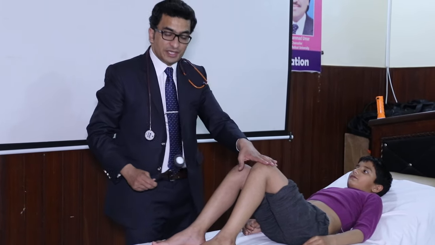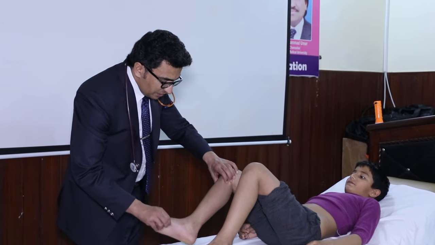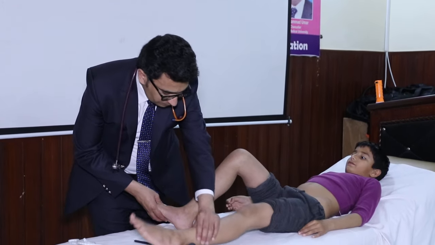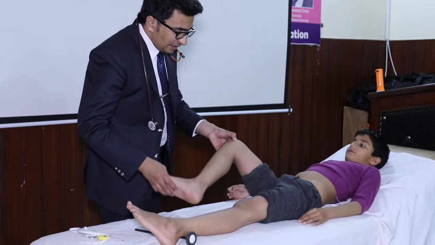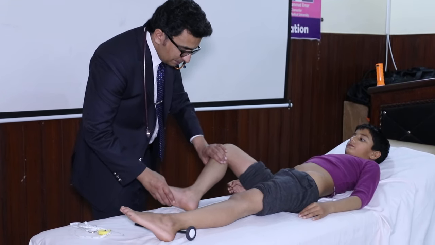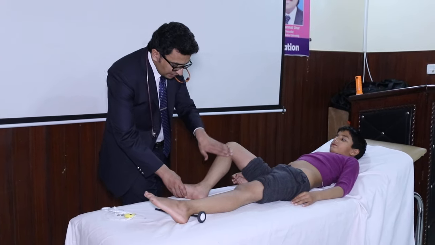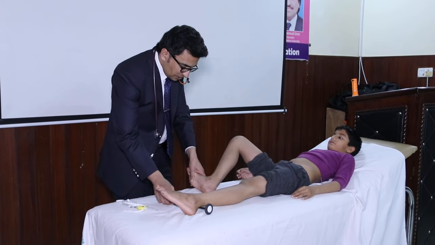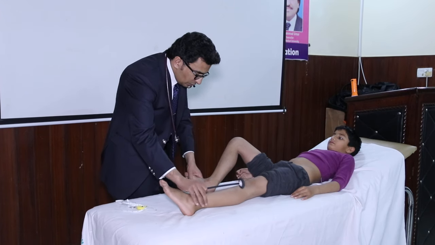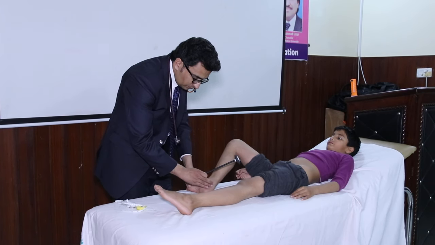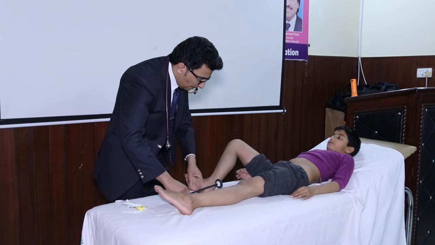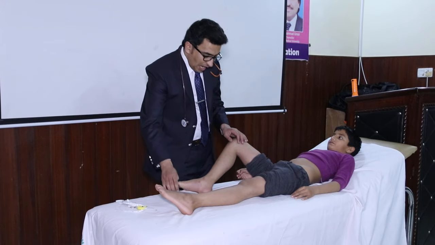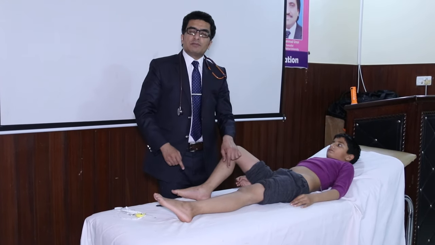I have done the same over here. Then gently, I will make the right lower limb in this position, slightly outward and then turn inward. I will flex the right foot slightly and now I will look for the ankle reflex. When I strike for the ankle reflex, I will look at the gastrocnemius muscle for the contraction.